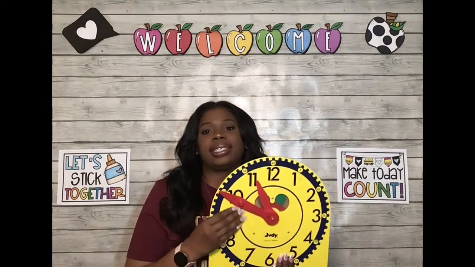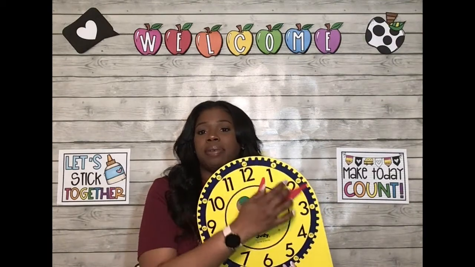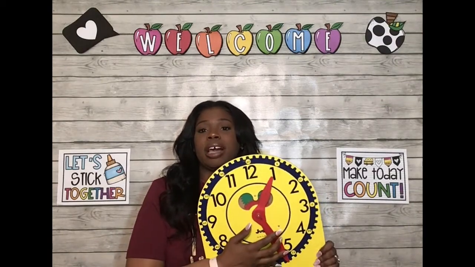Okay, so let's do a little review. During our review, we're going to break it into 2 parts. One part, we're going to use the terms half past because that will give us some practice using that phrase, and it'll help it stick in our brains a little bit. So let's see. I'm going to show some times on my clock, and you're going to tell me what time it is.